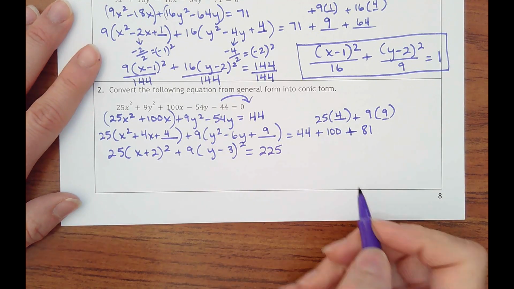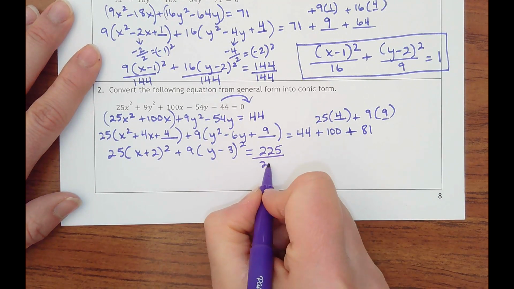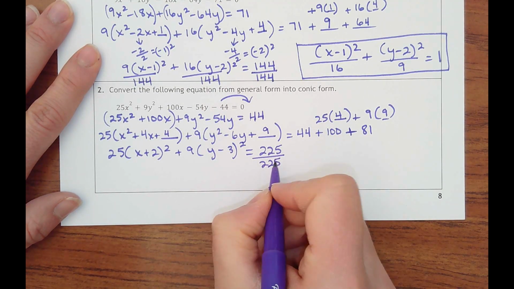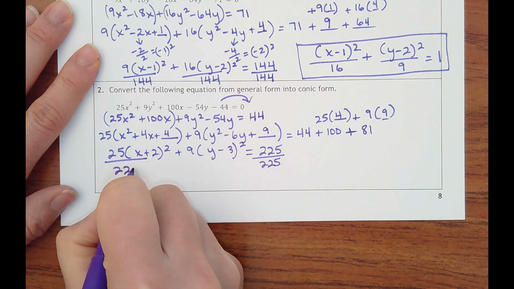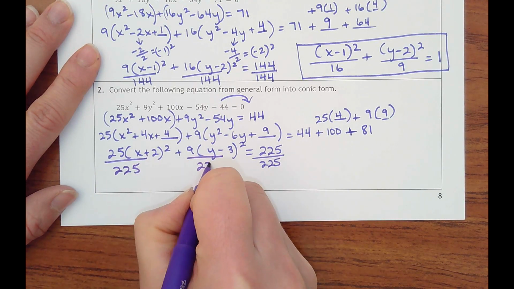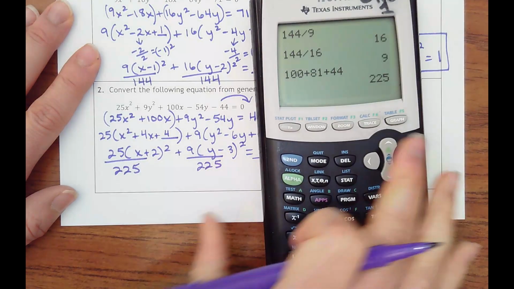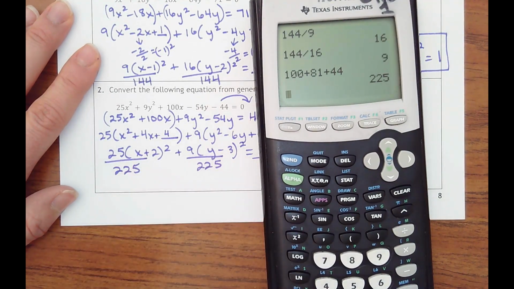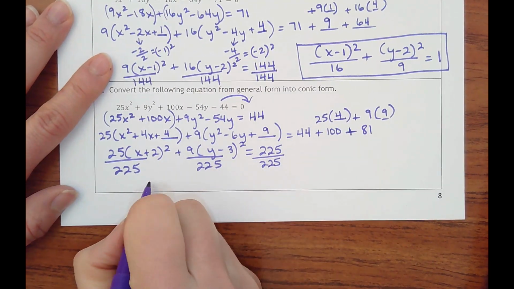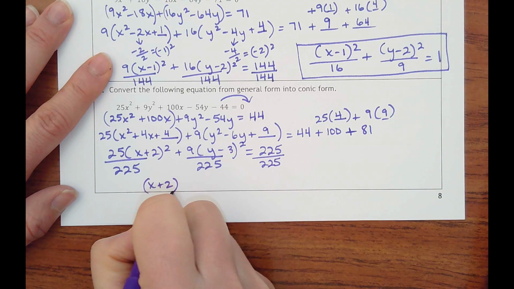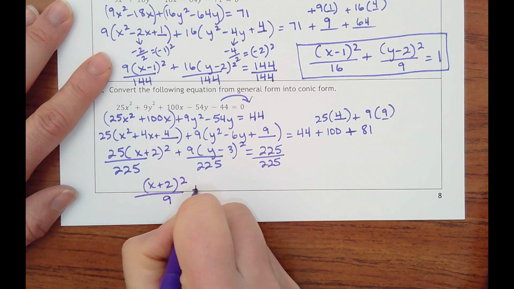Okay, and then my last step is to divide by 225, so I can make this be a 1 and divide both of these parts by 225. So again, I'm going to do 225 divided by 25 just so I can know what fraction that is. So 25 is a ninth of 225, so this would be x plus 2 quantity squared over 9.